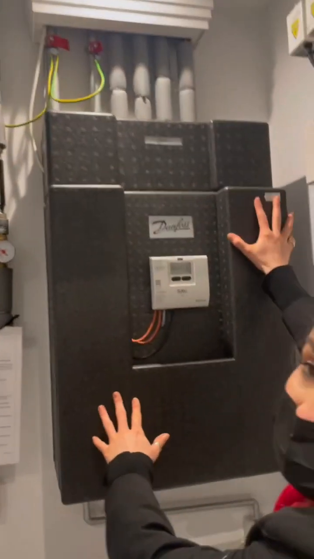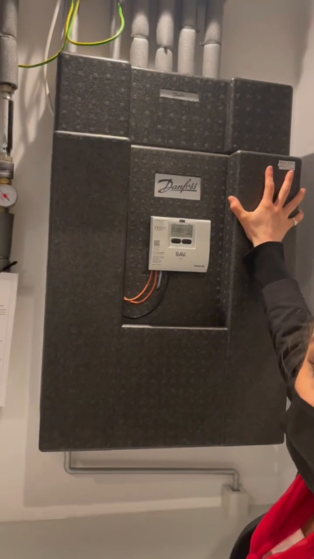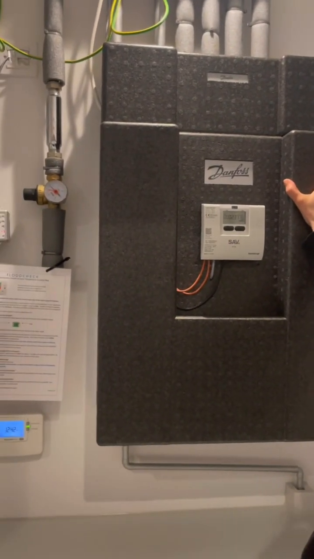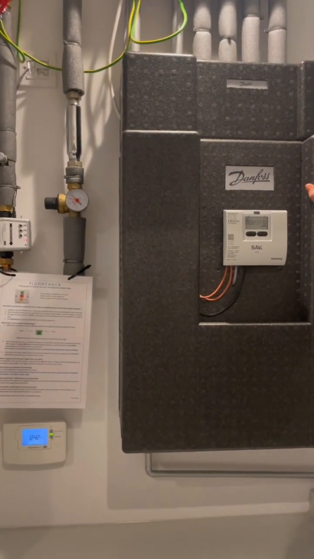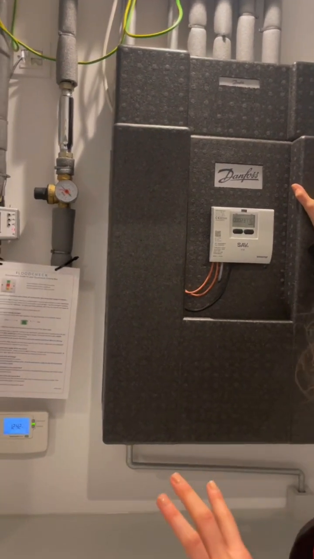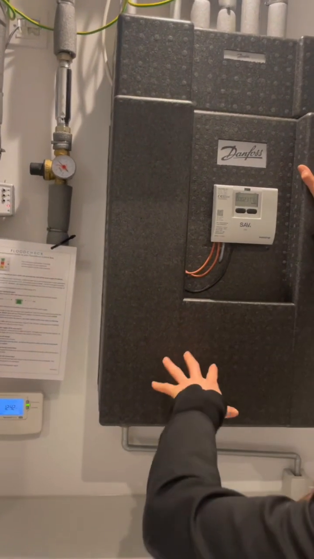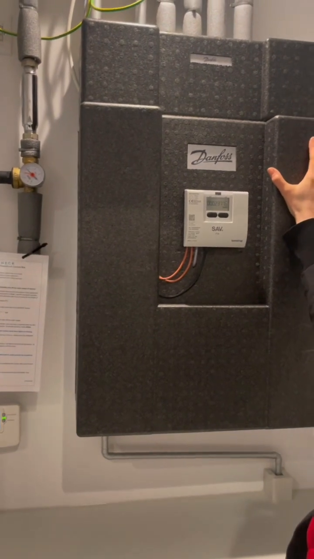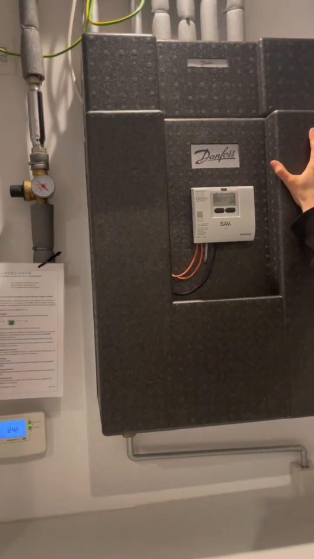So, this here is your Danfoss heat interface unit. Where we're in a block of apartments, your main gas boilers are located in the basement. This unit supplies hot water to your apartment for your hot showers and for your heating.